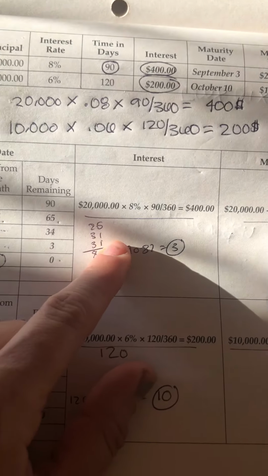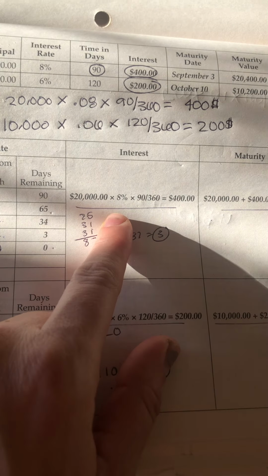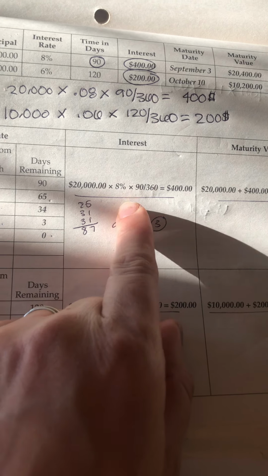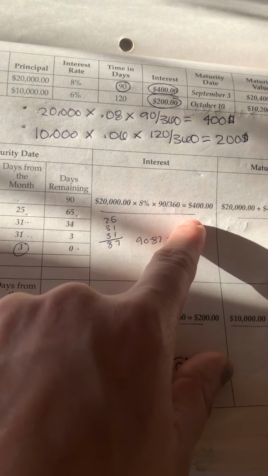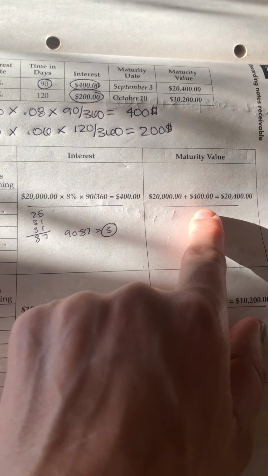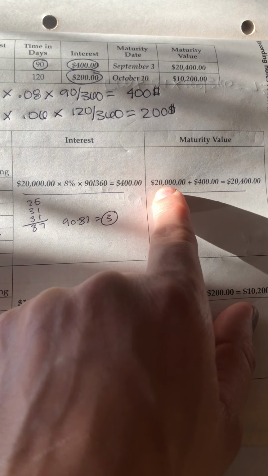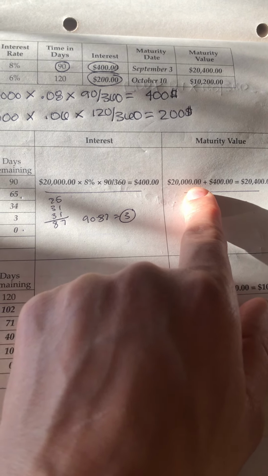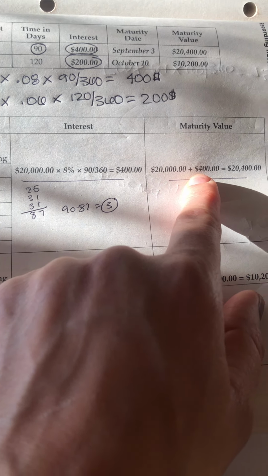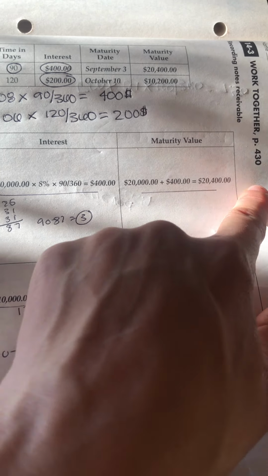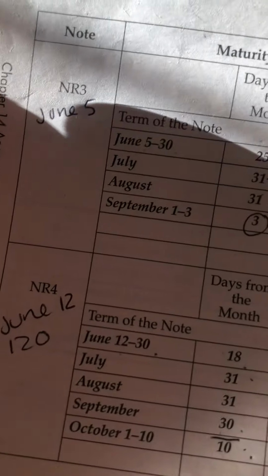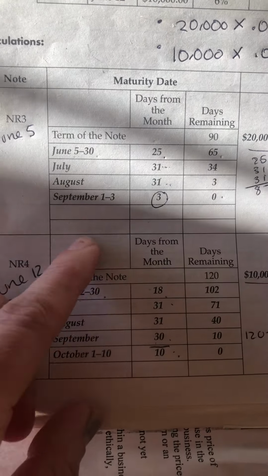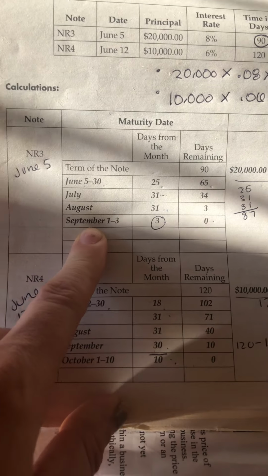And down here, it tells you how to figure that out. So this is how we find our interest, which I did up there for us. It's $400. And then we know the maturity value is just 20,000, the principal that we took the loan out for, plus our interest, which is the maturity value of what we owe. And then, guys, I'm walking you through how they figured out when it's due, September 3rd.